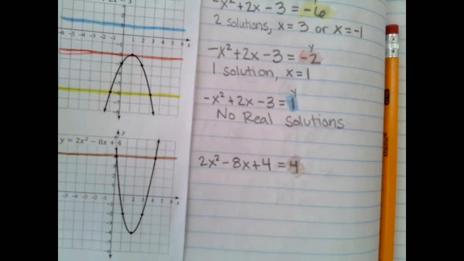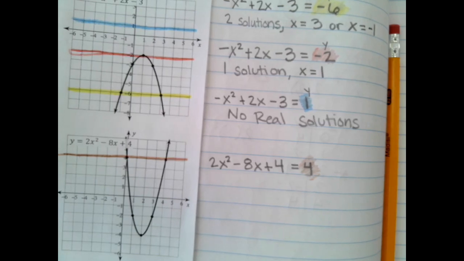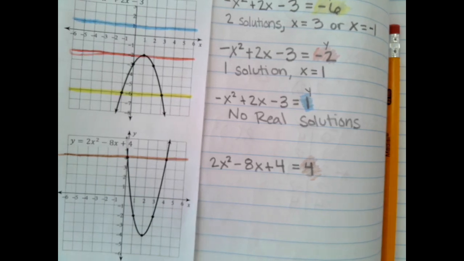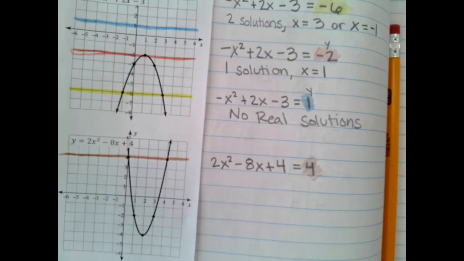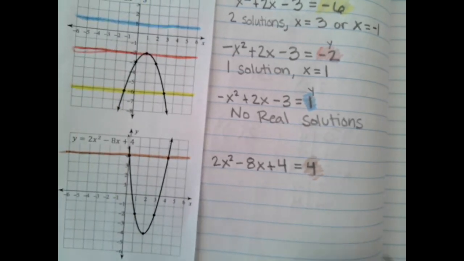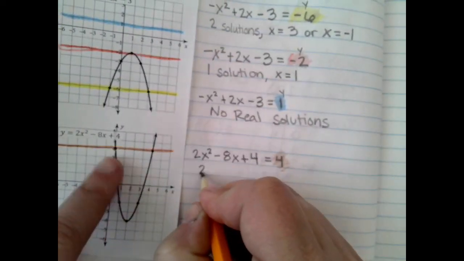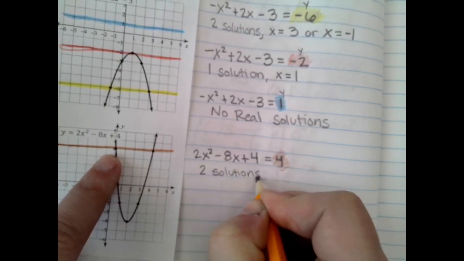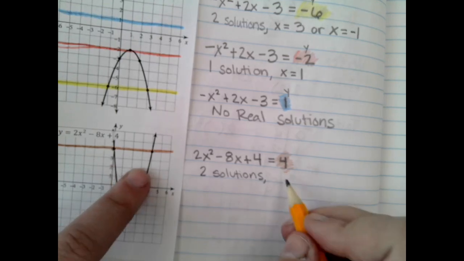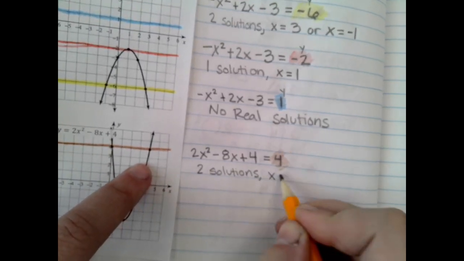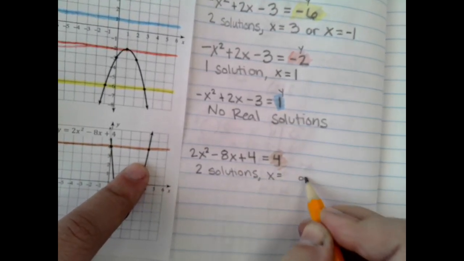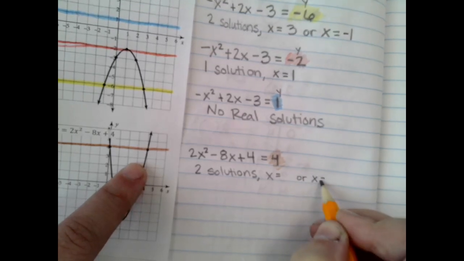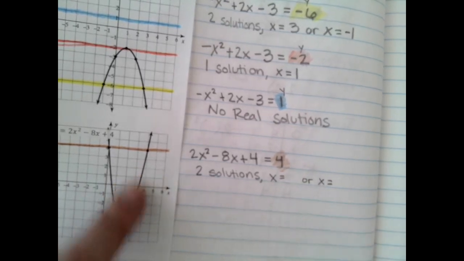First question is going to be, how many solutions will this one have? So Maya, how many solutions will this one have? 2. How did you know? Yeah, it hits it 2 times. Good. 2 solutions. So now we need to find the x's where those solutions are. We'll get x equals something or x equals another thing. We get 2 answers this time.